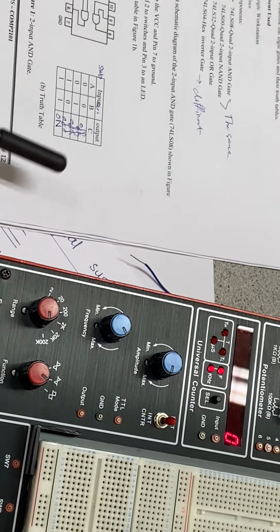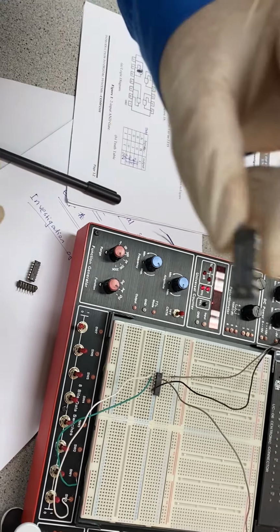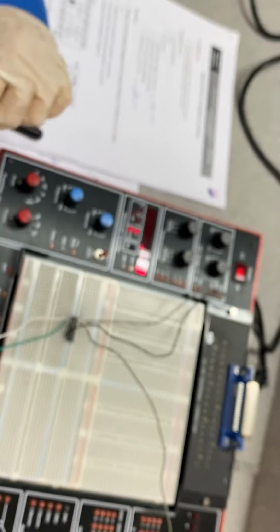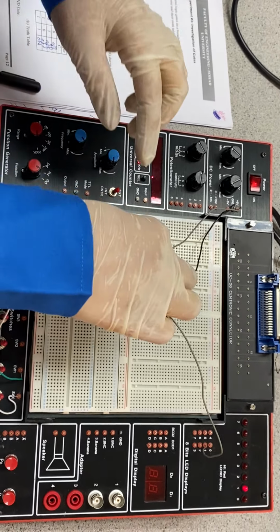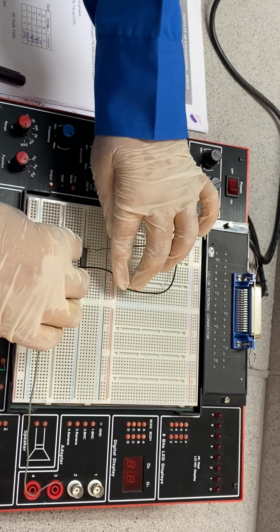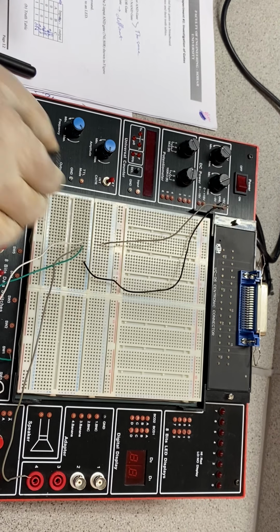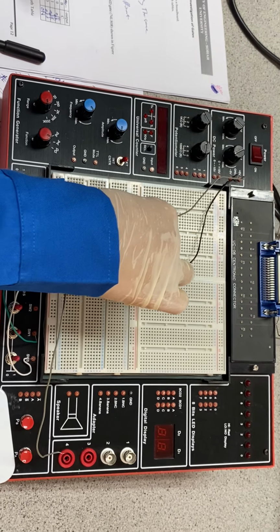The same will be done for the OR gate. Because they are of the same family, you don't need to reconnect everything again. What you do is just pull it up and reconnect it. So I will pull it up, switching this off for your safety, then just put in the OR gate in the same position of the pins.